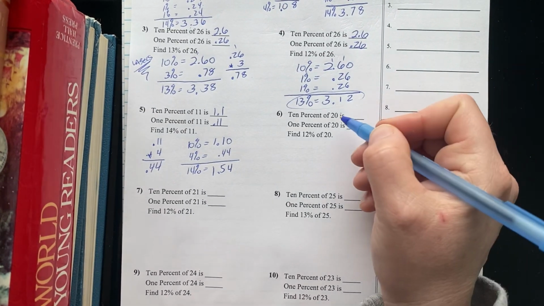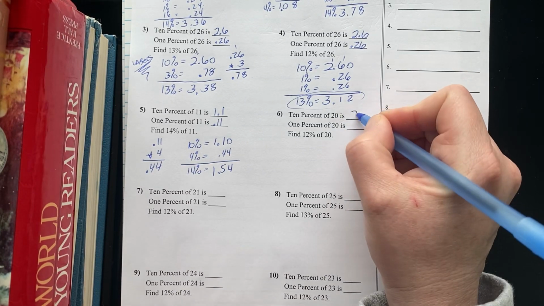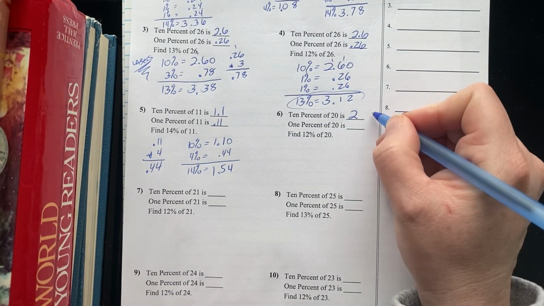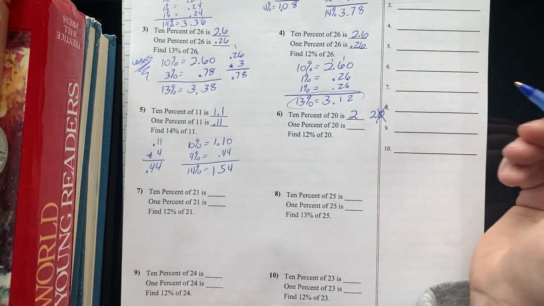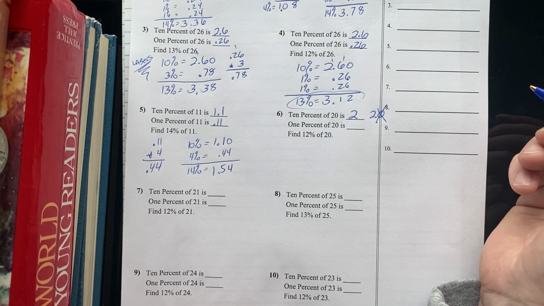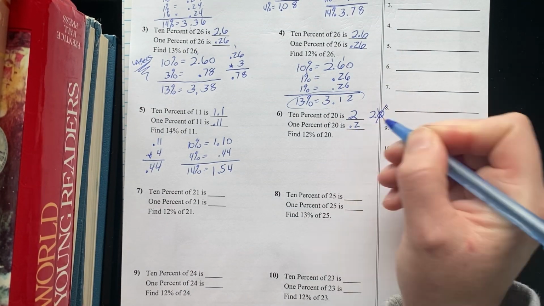Here, 10% of 20. Oh, I love this one because when you swoop that decimal point over, you really just get 2. You could write it as 2 0/10, but that 0 is unnecessary. So we really want to think about that as 2. 1% of 20 is 2/10.